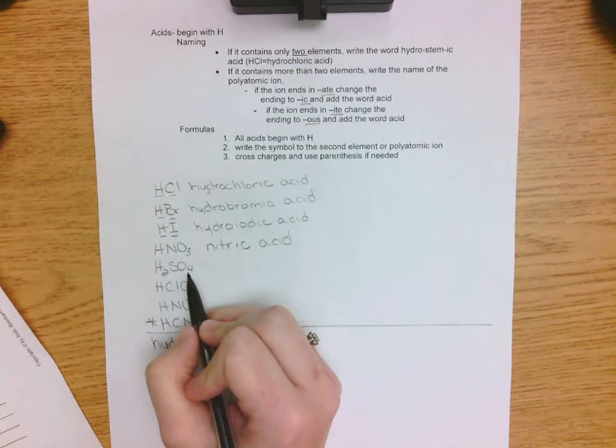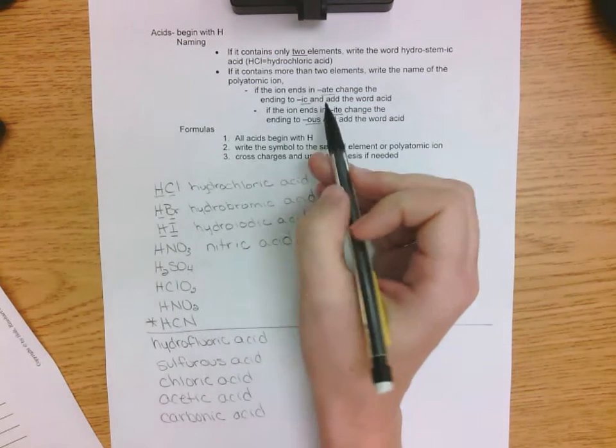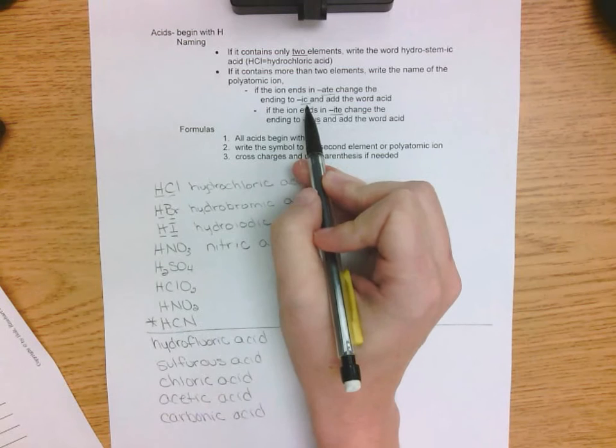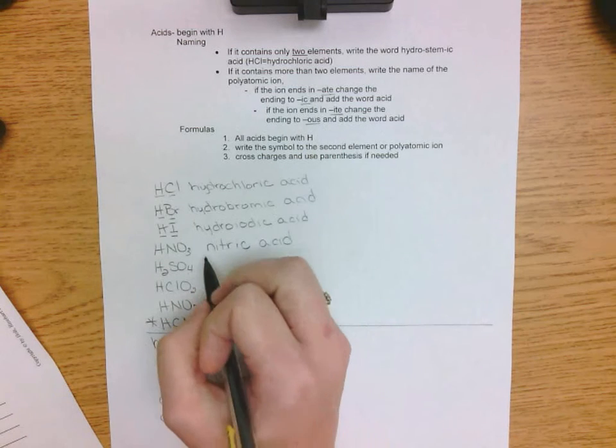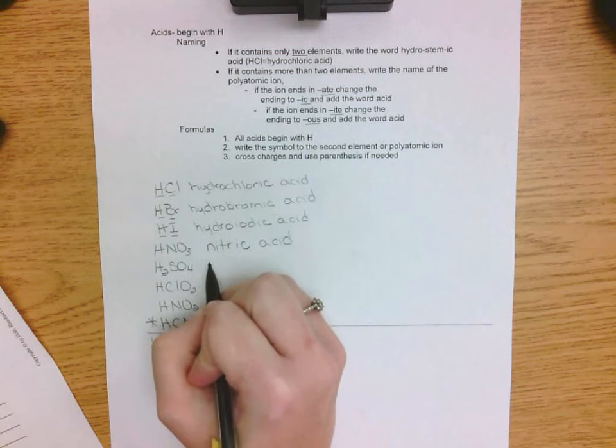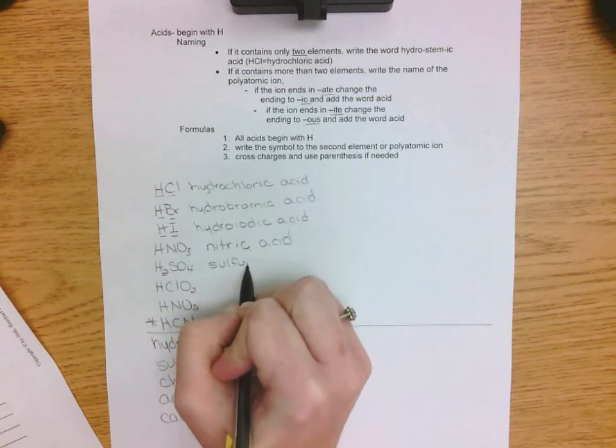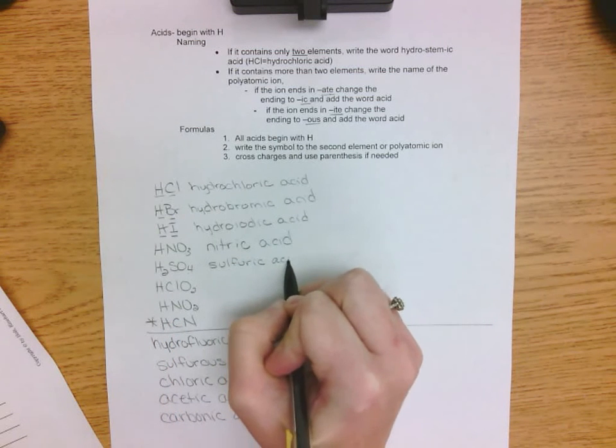H2SO4. SO4 is sulfate, again, ends in ATE, so change it to IC. This one, the spelling gets a little different. Instead of sulfic acid, it's sulfuric acid.